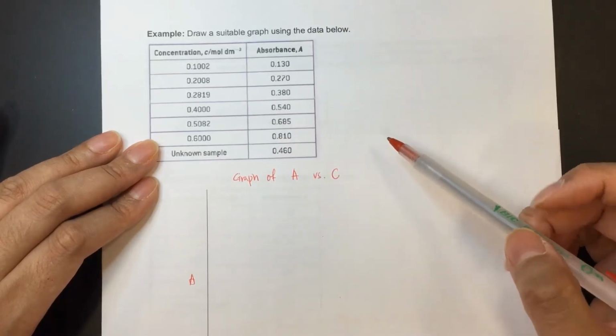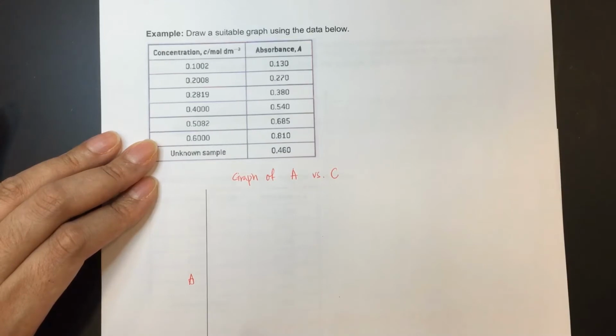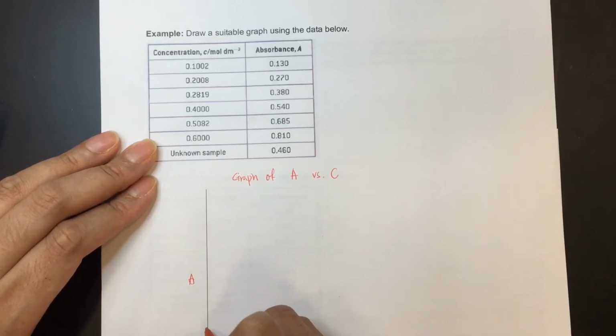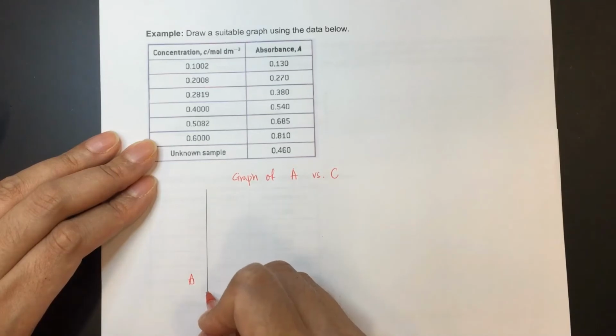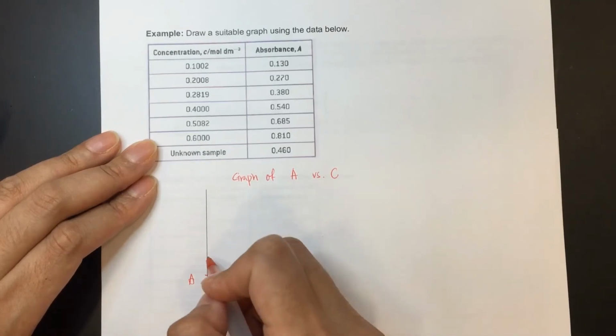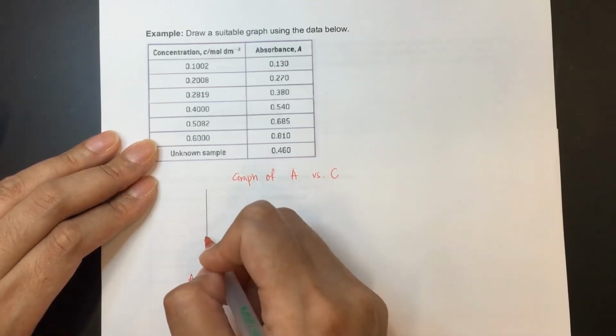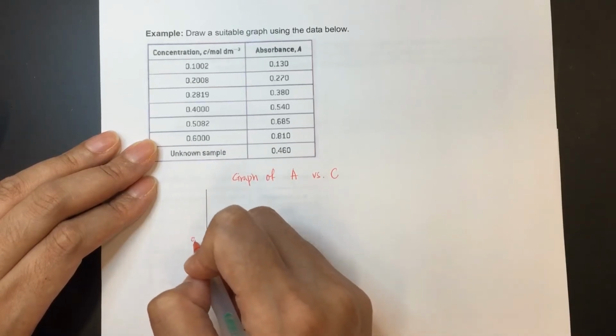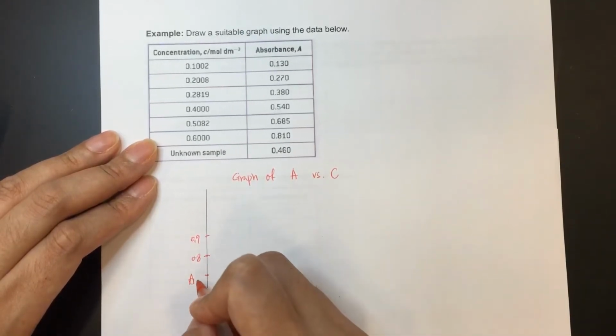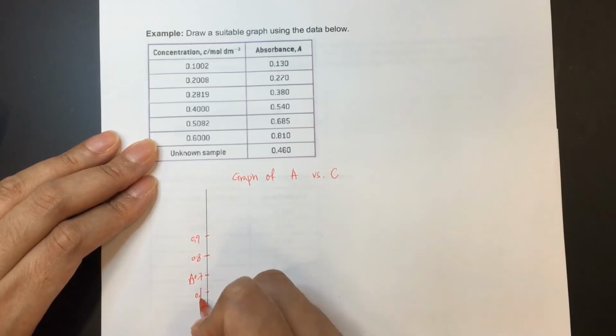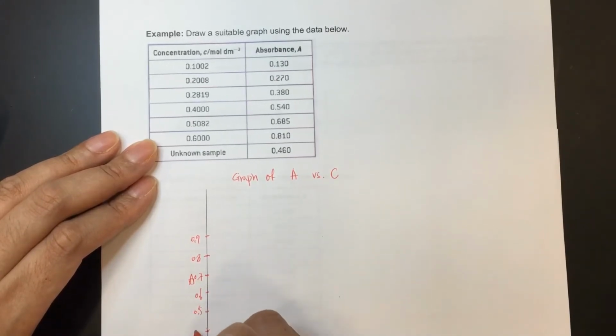So we can say this is starting from 0, and 0.1, 0.2, 0.3, 0.4, 0.5, 0.6, 0.7, 0.8, and 0.9.